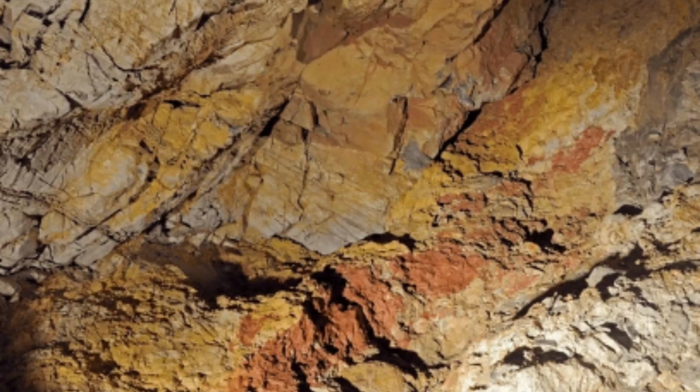Compaction. Over time, layers of sediments build up and the weight of the overlying material compresses the deeper layers. Water and air are squeezed out, and the particles are packed more closely together. Cementation. Minerals precipitate from groundwater and fill the spaces between sediment particles, binding them together. Common cementing agents include silica, calcite, and iron oxides.